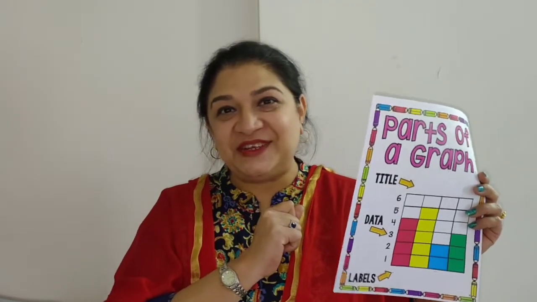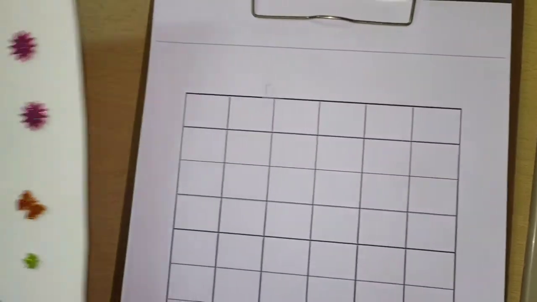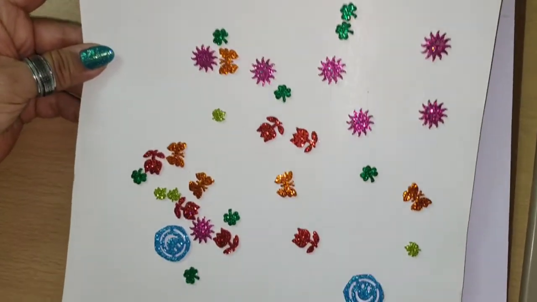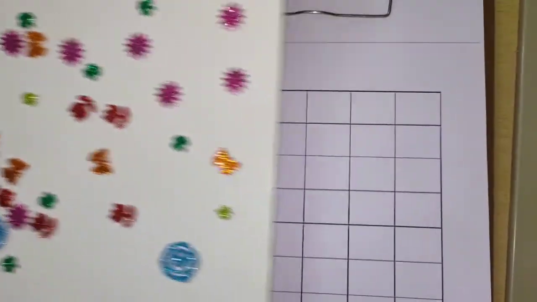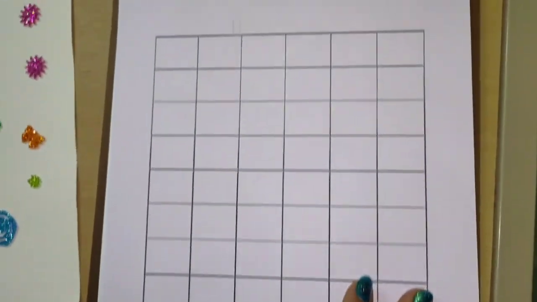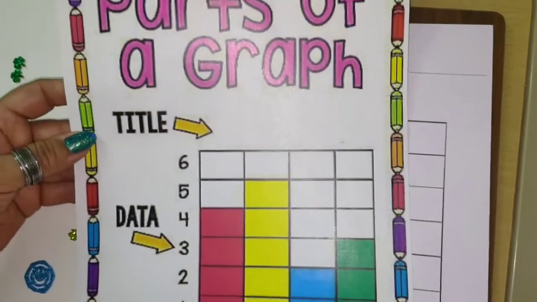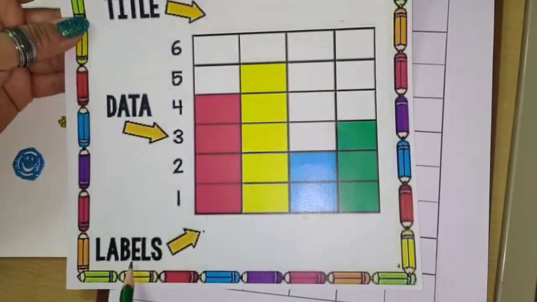We are going to do another quick revision cum activity to understand the graph, and then we will do some practice work in our class workbook. So let's begin. Children, let's start a revision with a fun activity. Look what I have here. Beautiful shapes of different things. And here I have a blank graph. Like I explained yesterday, we will have title, data and labels.